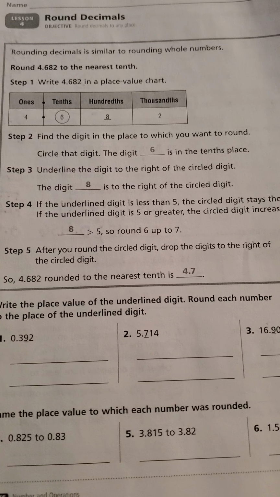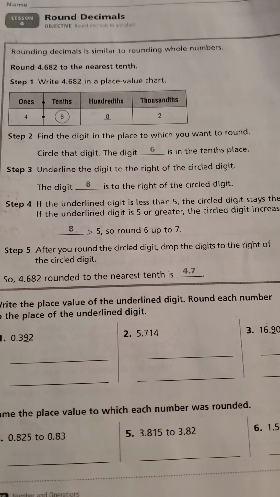Whenever we round decimals, we always look at the underlying digit first, and that's the number that's either going to stay the same or it's going to go up. And how we know it's going to stay the same or go up is when we look at the number to the right. The number to the right is going to determine whether that underlying digit is either going to stay the same or move up.